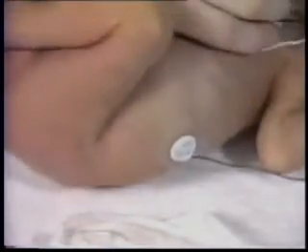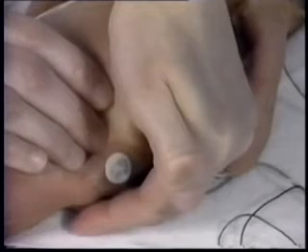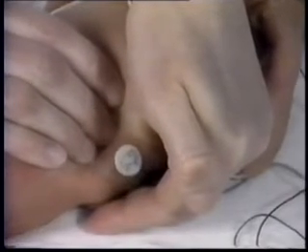Both kidneys are palpated using the bimanual technique. One hand is placed under the flank of the infant, and the other hand palpates over the flank. The lower pole of both kidneys may be palpated.